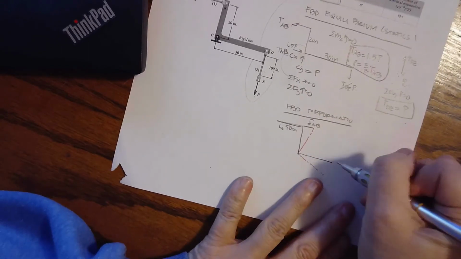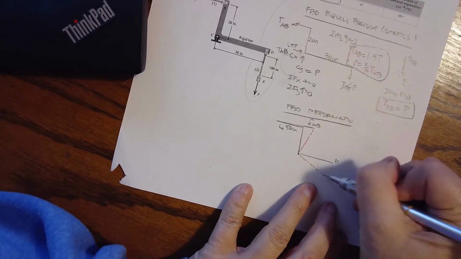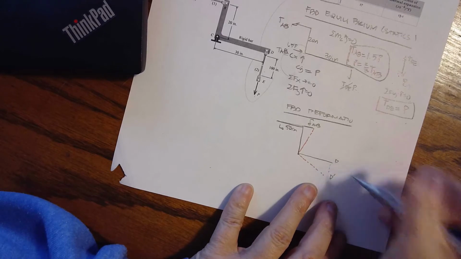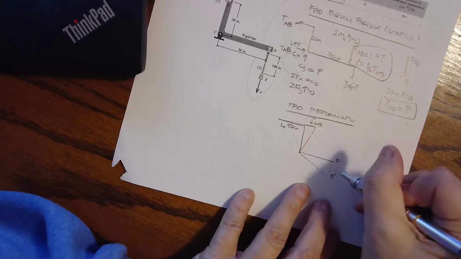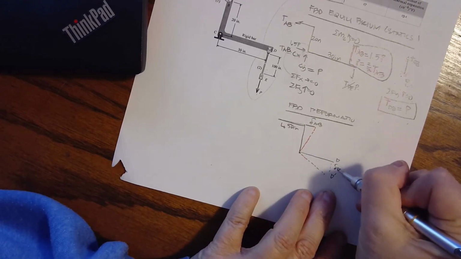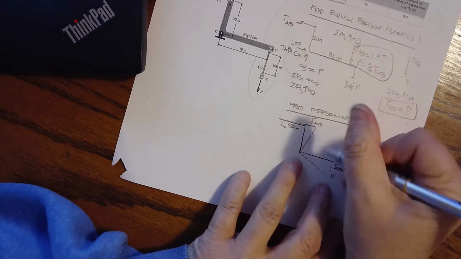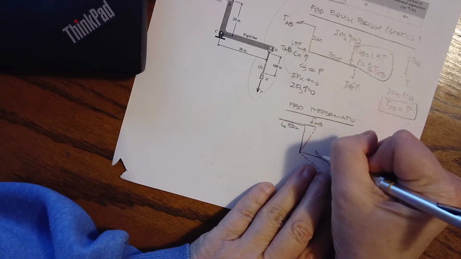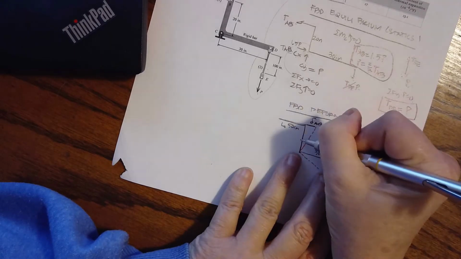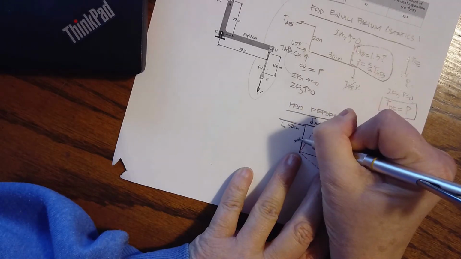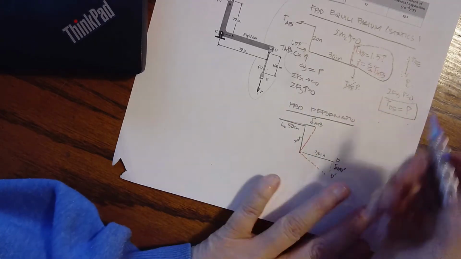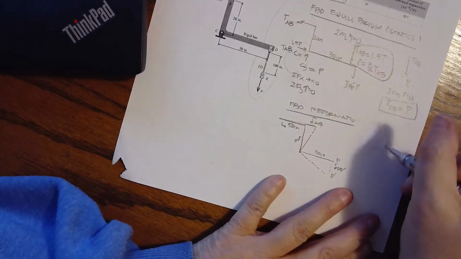When I'm looking here, I have this point D, and point D is going to rotate down to D prime, but we're not stretching the cable yet. We're just getting a delta from D to D prime. I know that the relationship is going to be at 30 inches, and then this right here is 20 inches. So when I'm looking at my similar triangles, now let's look at DE.